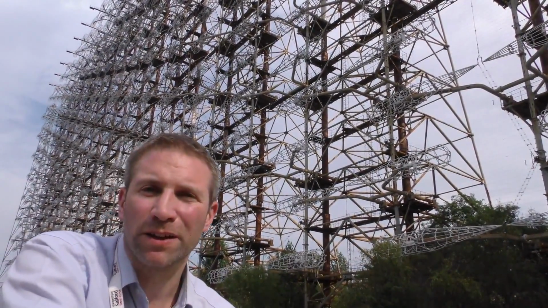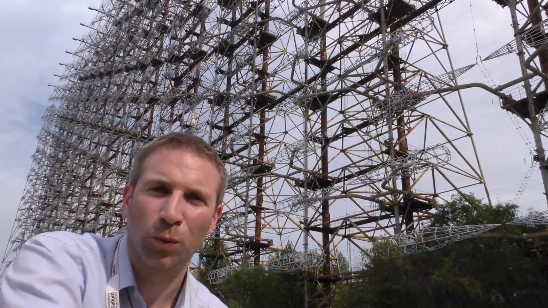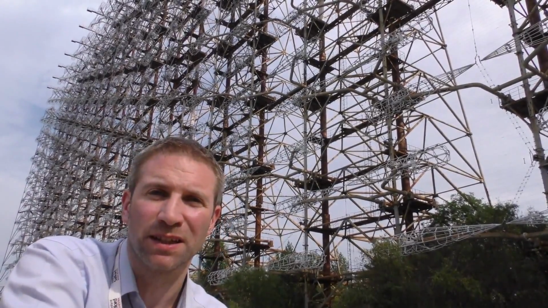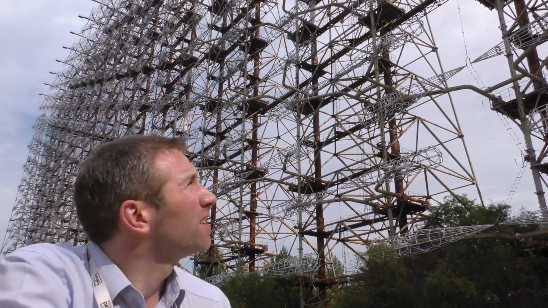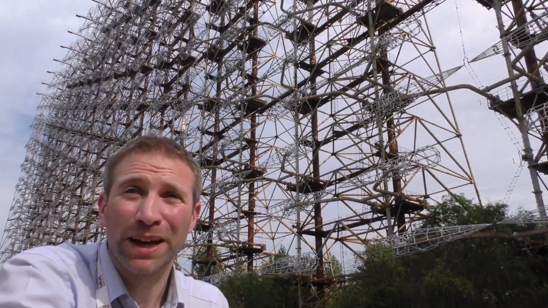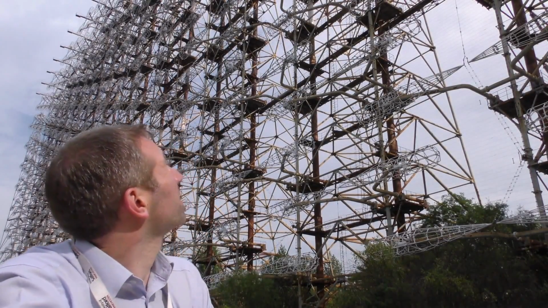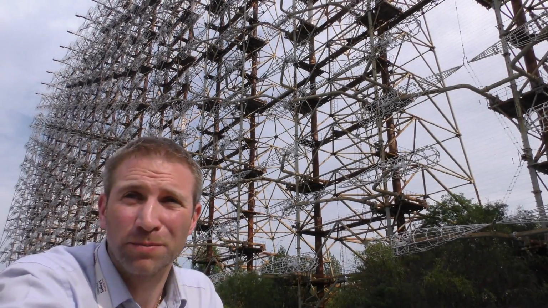There are a couple of things about the Chernobyl skyline that really stand out. One is the new safe confinement facility, that Chernobyl Arch as it's known, and the other one is Duga 3. So it's really great to finally make it here and get to see what this installation looks like up close and personal.